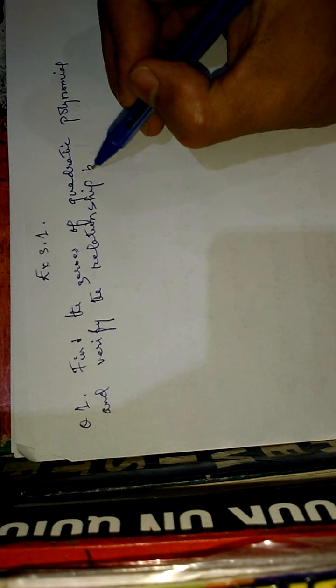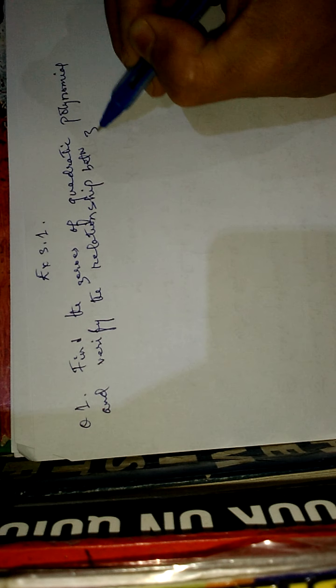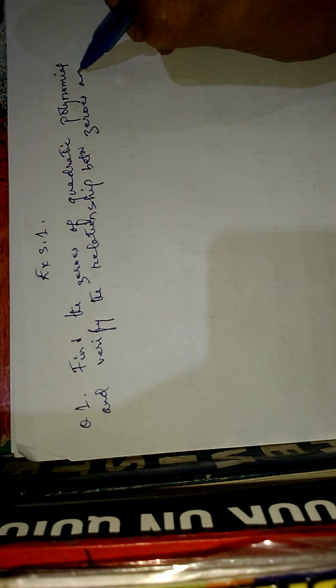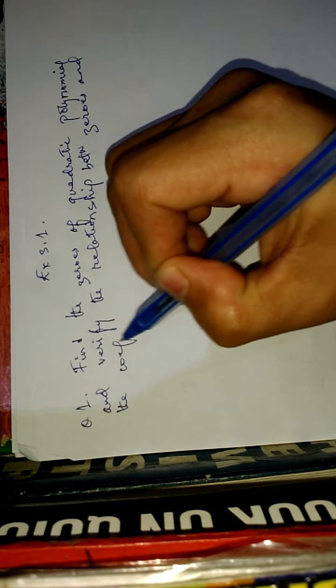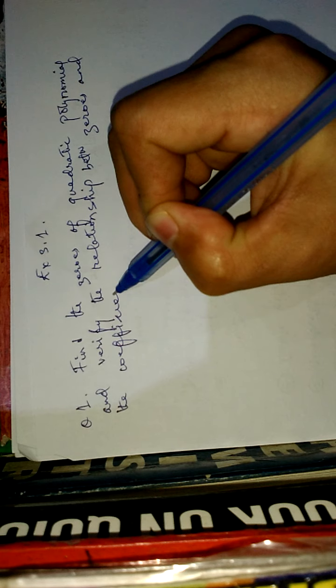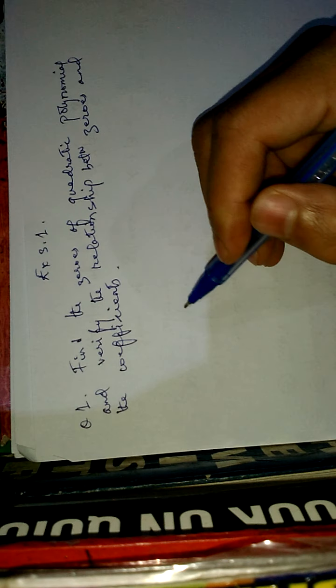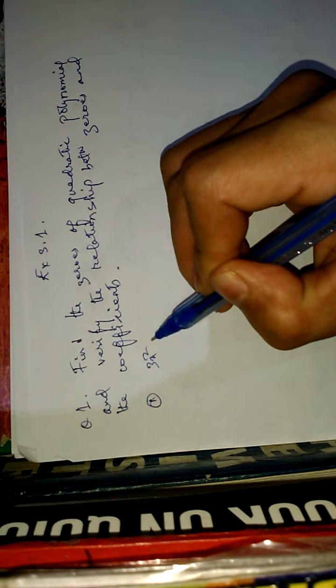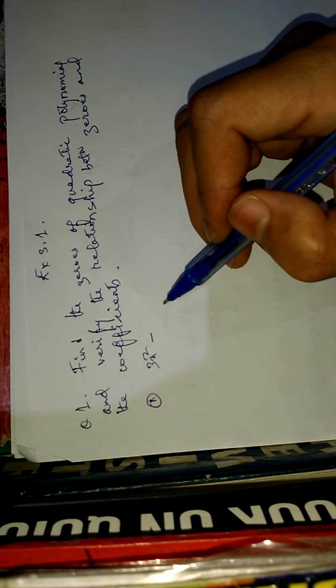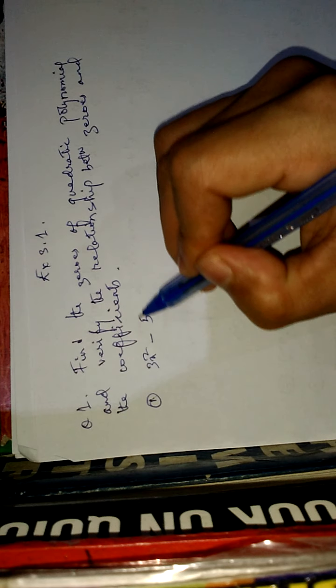Okay, here we have the first question. The question is 3x squared minus 5x minus 2. Okay, this is a quadratic polynomial since the highest power or degree of the variable is 2. Okay, here is the solution.